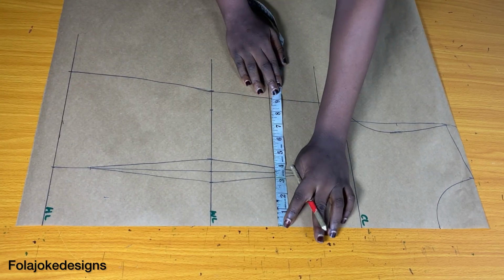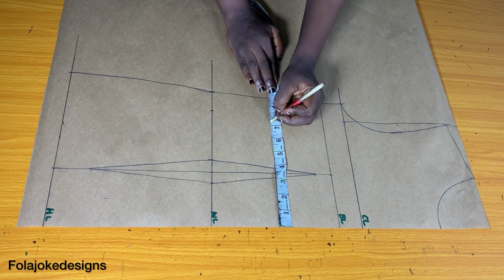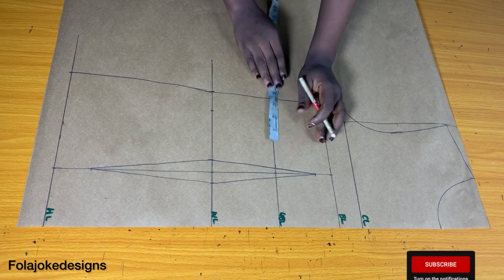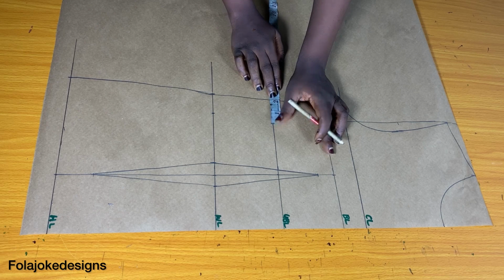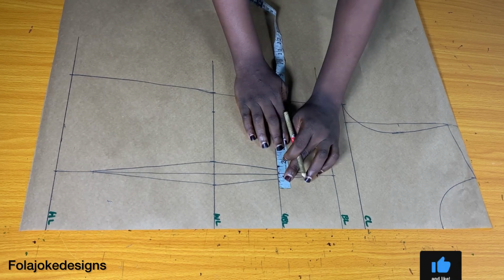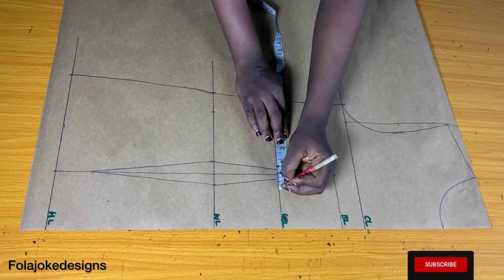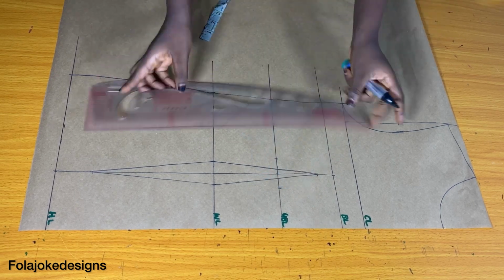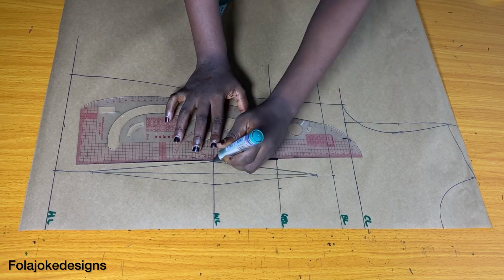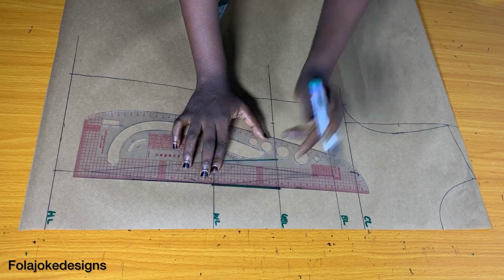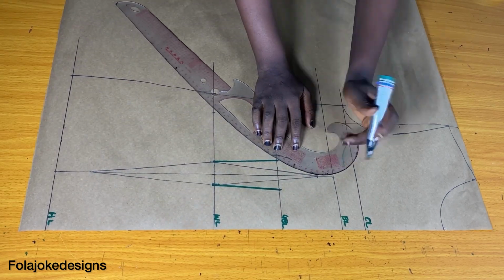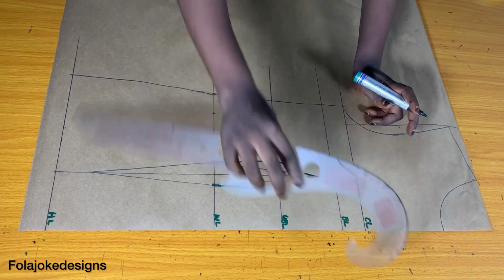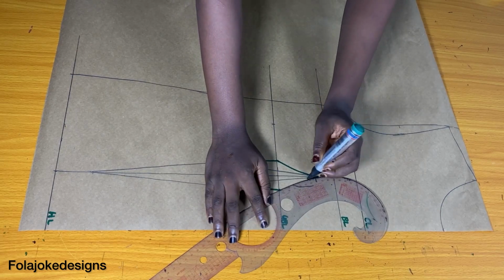After that, I will come up on the underbust line and take in my round underbust circumference. My round underbust circumference is 29 divided by 4, which is 7.25. I'll mark it. What remains there, I'm going to use to tighten my underbust, which is 2 inches. So I take that 2 inches, divide it on both sides, and connect it to the waist. After that, I'm going to use my hip curve to cut out my bustier.